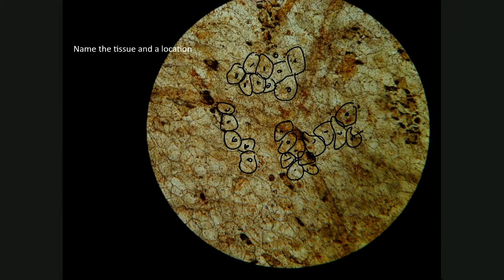So this is simple squamous epithelium lining the inside of blood vessels or lining the surface of serous membranes. So the location will be endothelium or mesothelium. The tissue would be simple squamous epithelial tissue. Mesothelium is the simple squamous epithelium found in the serous membrane. Endothelium is the simple squamous epithelium lining blood vessels. And I think that's it for this tissue.